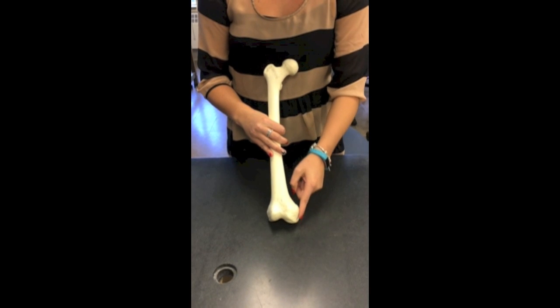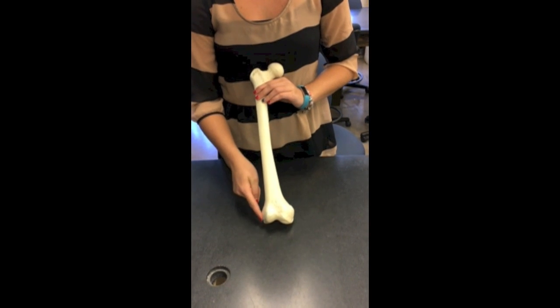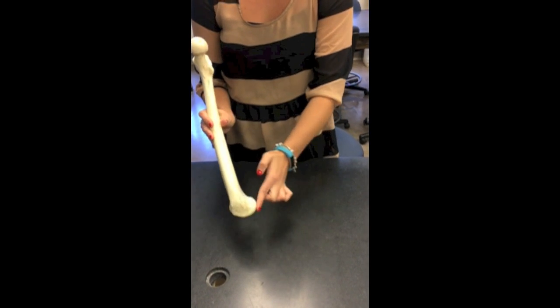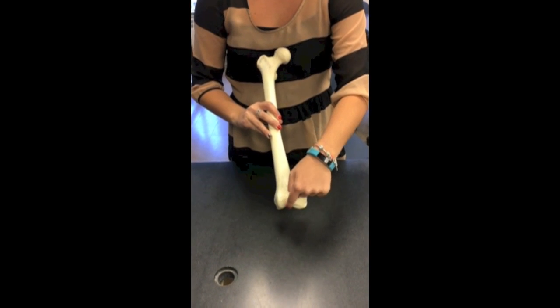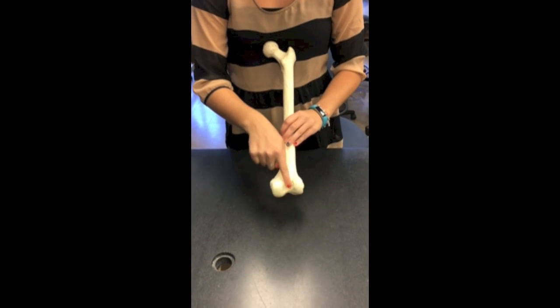This is the medial epicondyle, the lateral epicondyle. This is the medial condyle, and this is the lateral condyle. This is the patellar surface and the intercondylar fossa.